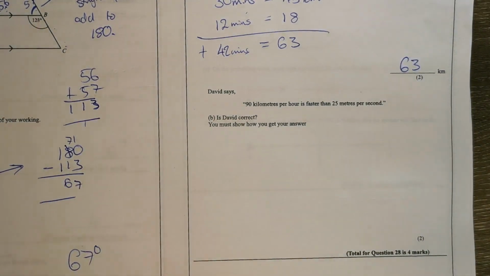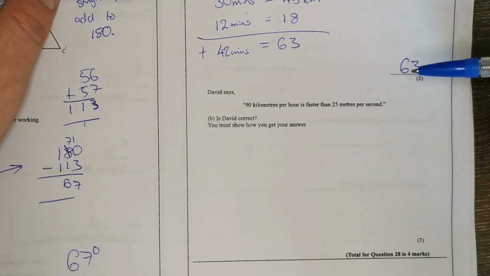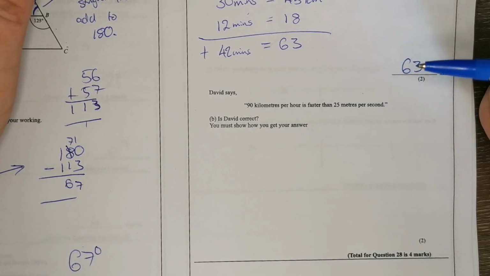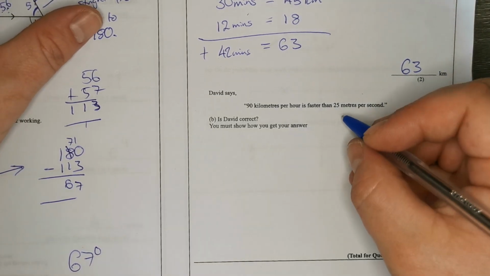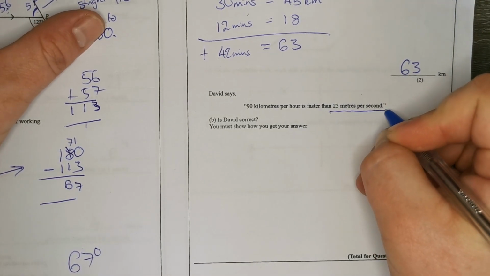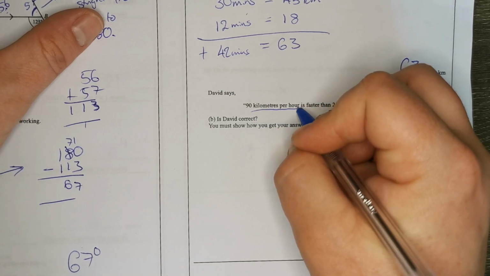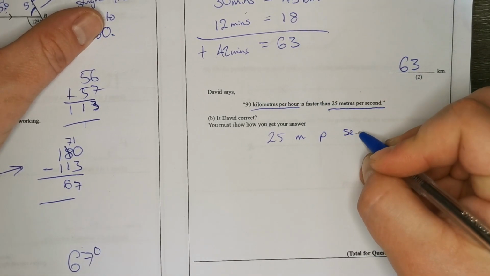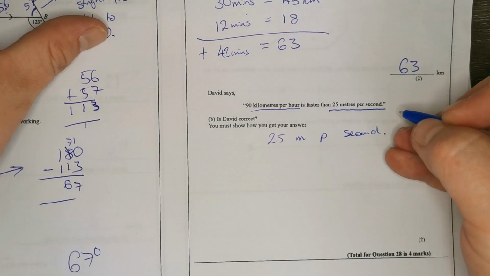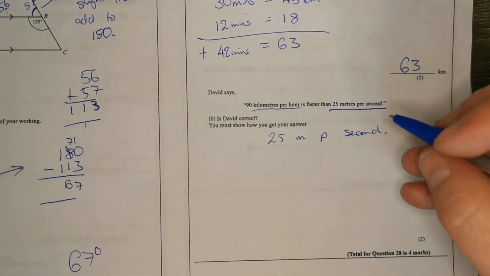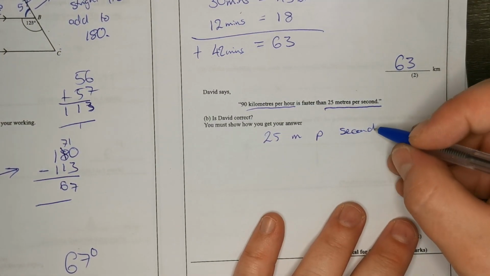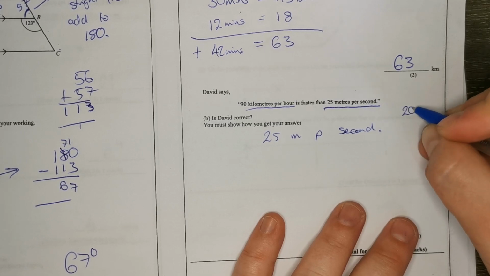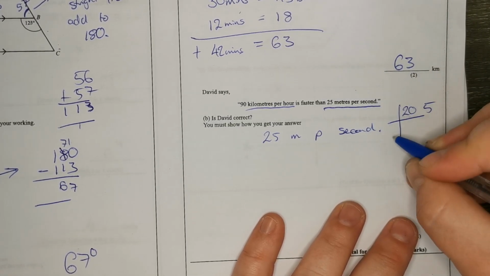Sorry guys, proper dry. Right, David says 90 kilometres per hour is faster than 25 metres per second. Is David correct? You must show how you get your answer. So I'm going to start with the 25 metres per second and try and scale it up to kilometres per hour. So 25 metres per second. There are 60 seconds in a minute, so I can go up by timesing by 60. So let's have 25 times 60.